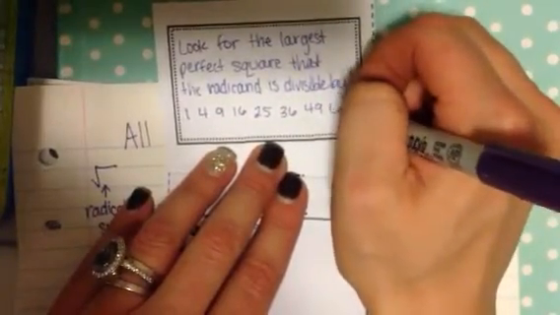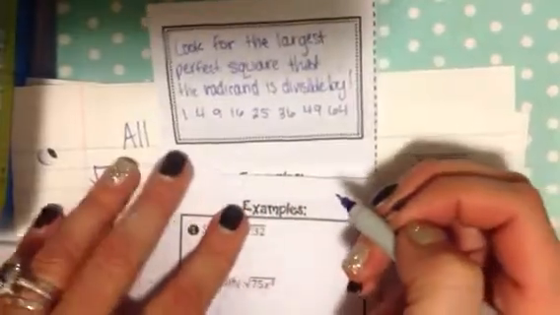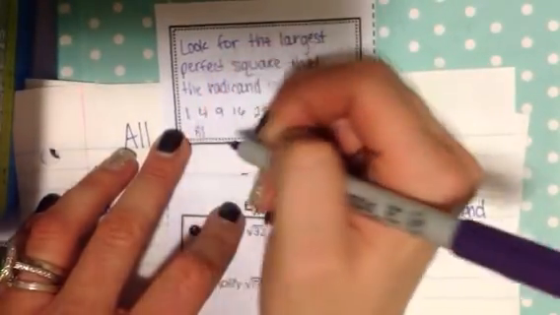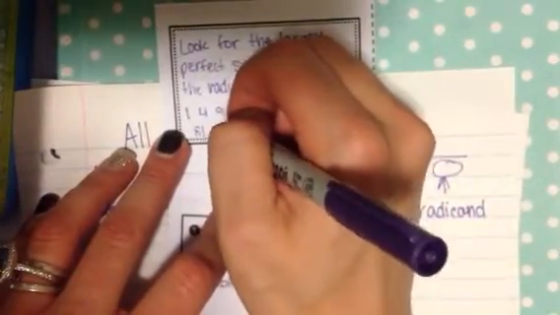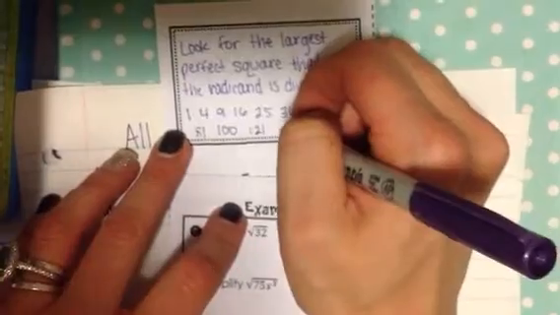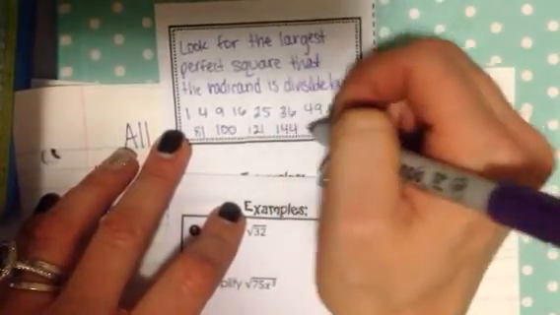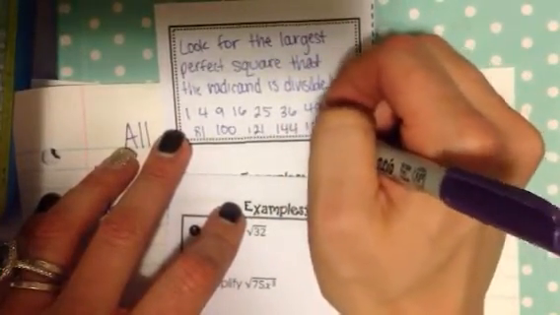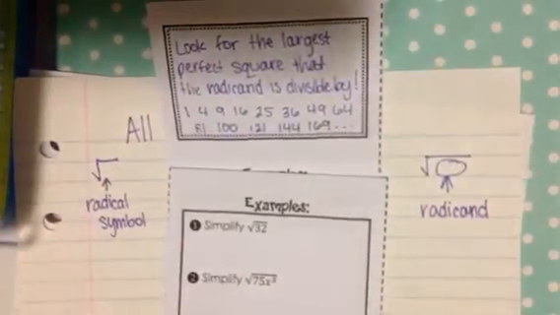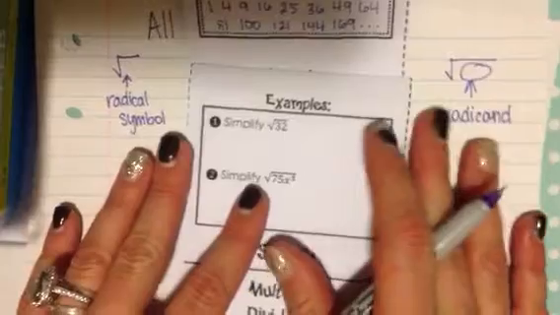49, 64, 81, 100, 121, and 144, 169, and they keep going. So let's take a look at our first example here.